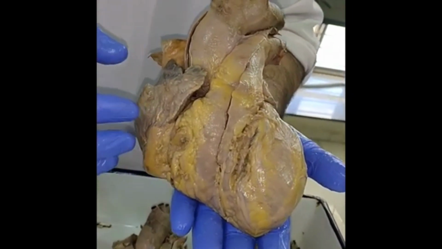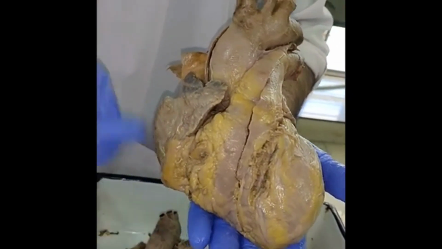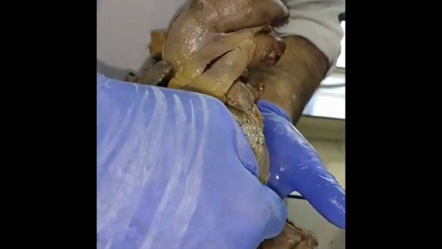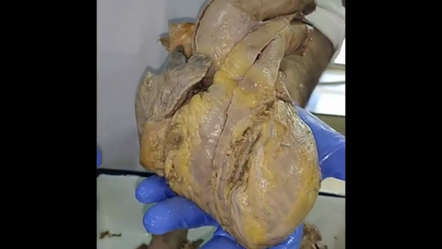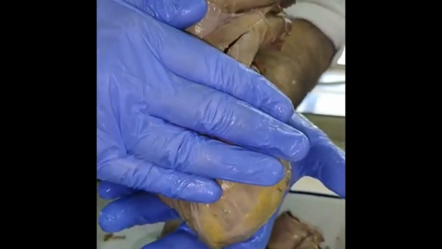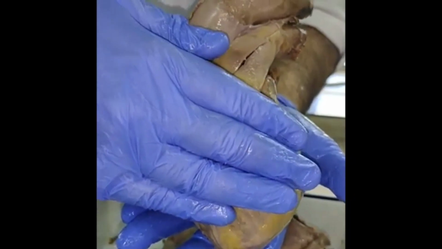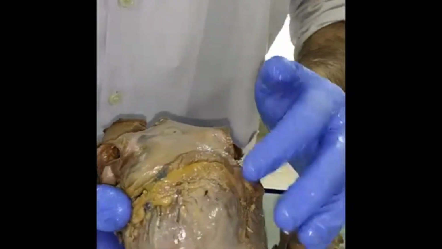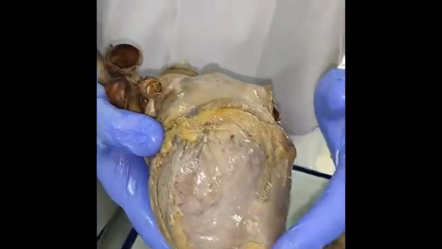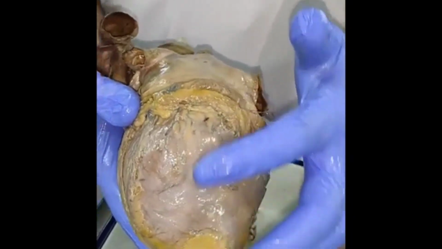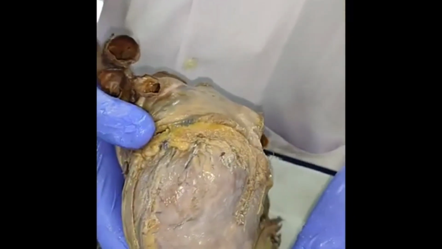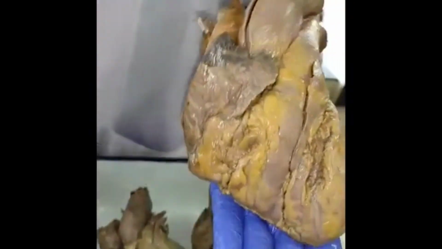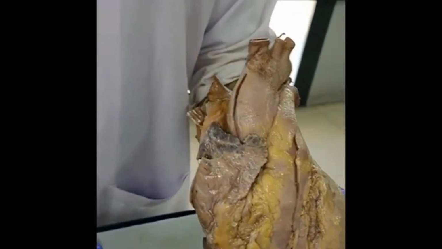surfaces. How many borders are there? There are basically three borders: right border, inferior border, and left border. Each border I will discuss in detail. Surfaces: anterior or sternocostal surface, left surface, and this is the diaphragmatic surface, also known as the inferior surface, on which your left palm should be. So on your left palm, the diaphragmatic surface of the heart should be resting.